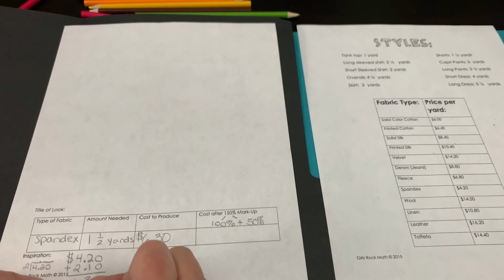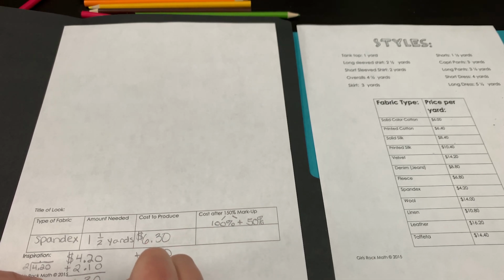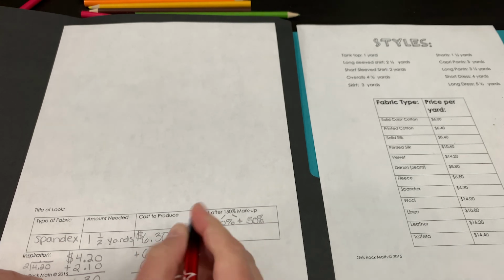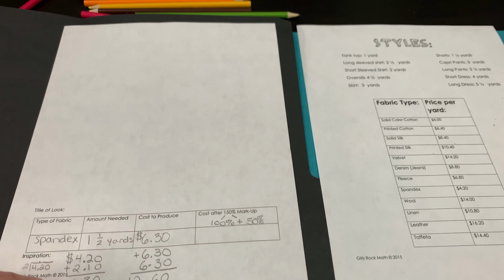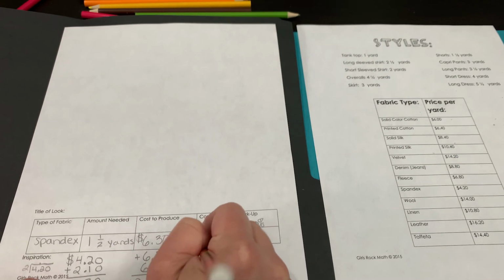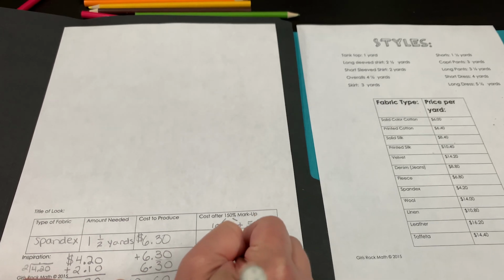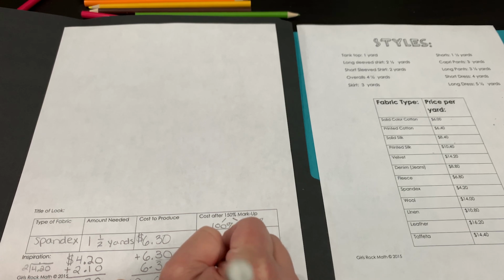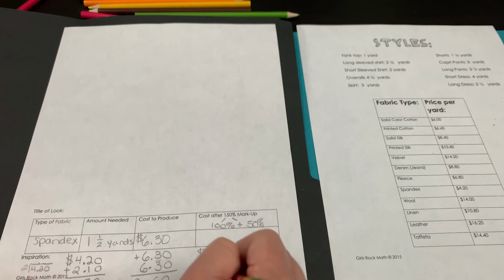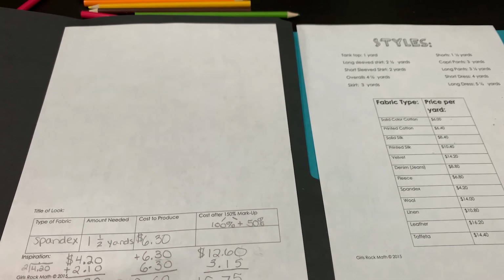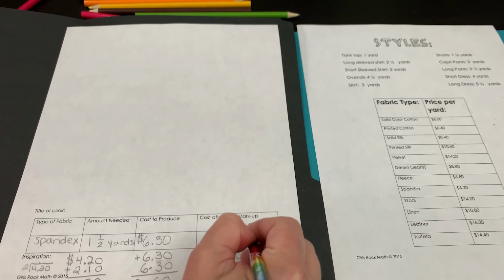Now let's do our markups here. We have $6.30 and we've got to do that 100% markup, and I know by now you know what to do. You just add it to itself. And now we need to figure out half of $6.30. So half of 30, that's actually 15, because 15 plus 15 equals 30. And half of 6 is 3. So I can add this up, and my spandex shorts will cost me $15.75.